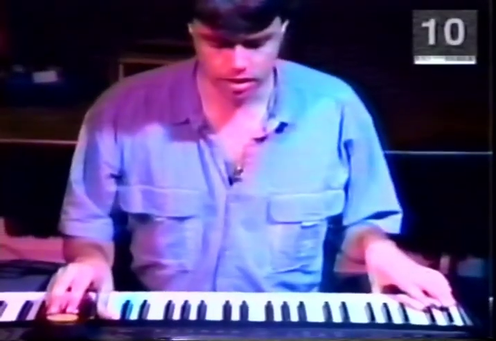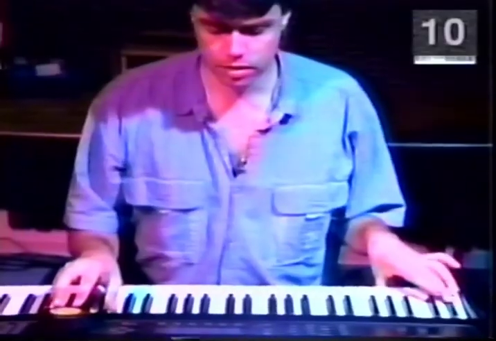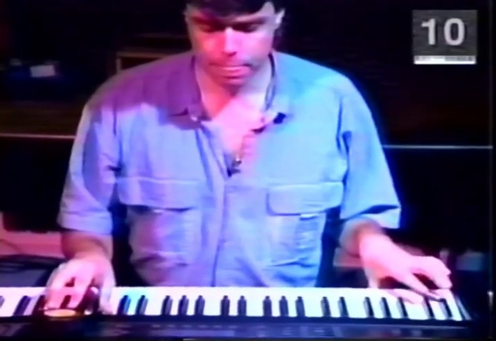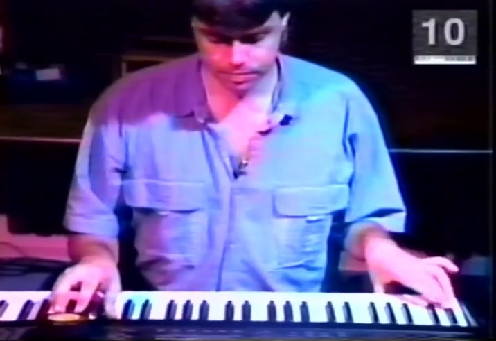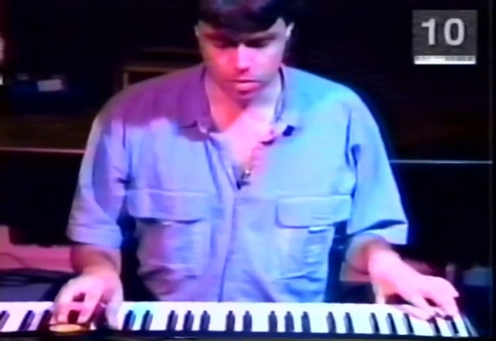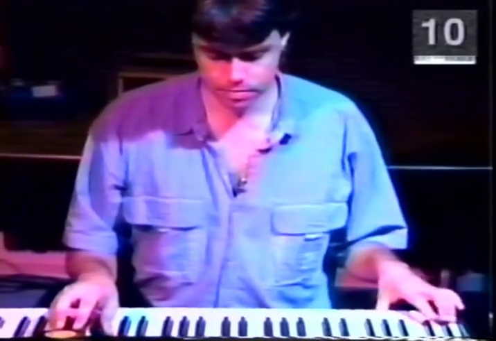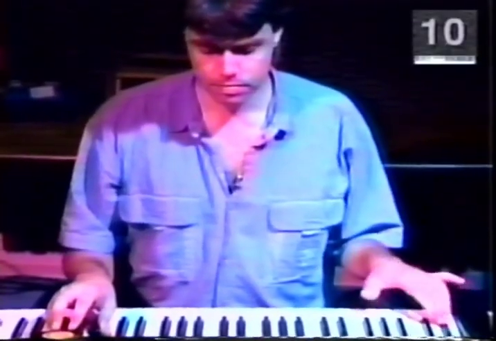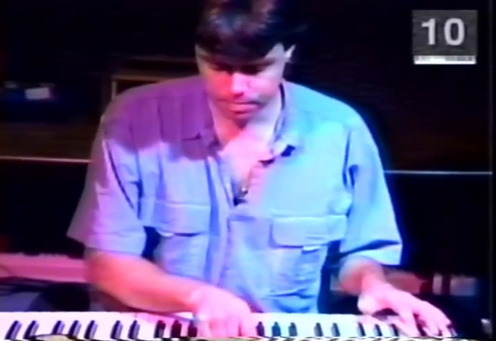So if we start with this kick here, we can substitute another kick or an ambient kick or a more ambient kick. And then you could move to the snare on the very same program.